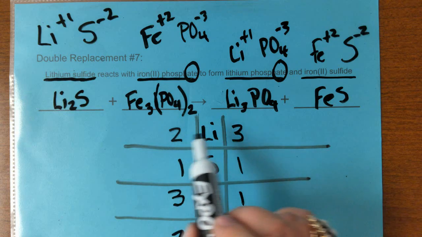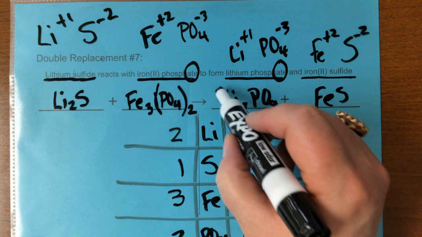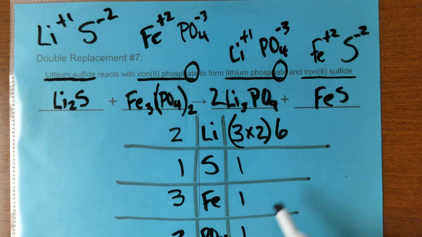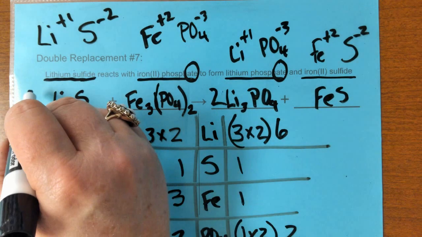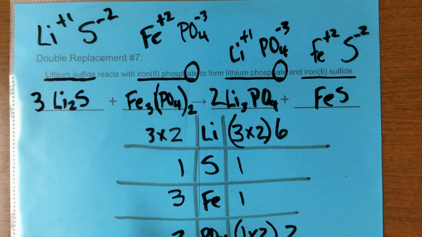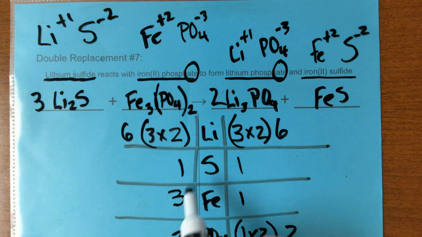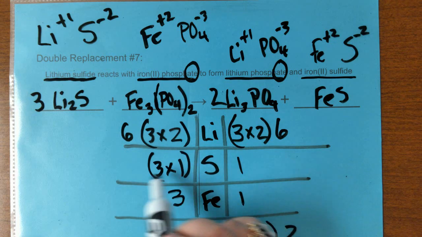First common product of 2 and 3 is 6. So I'm going to multiply this side by 2. I'm going to put a 2 in front. That changes lithium to 6, and it changes phosphate to 2. On this side, I'm going to multiply this side by 3, so I'm going to find lithium. I'm going to put a 3 in front of there.